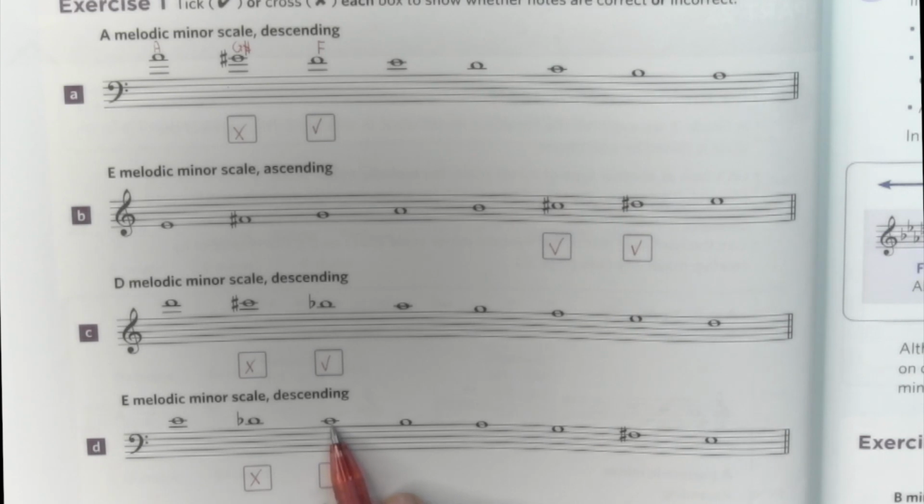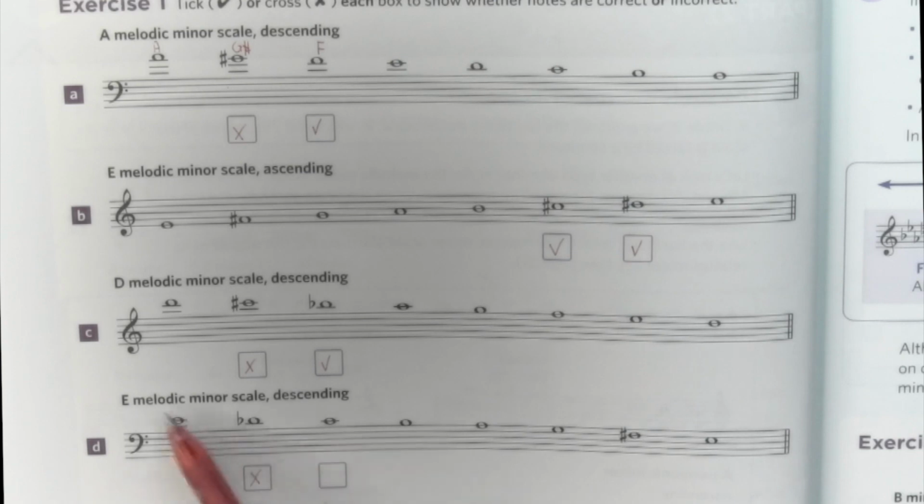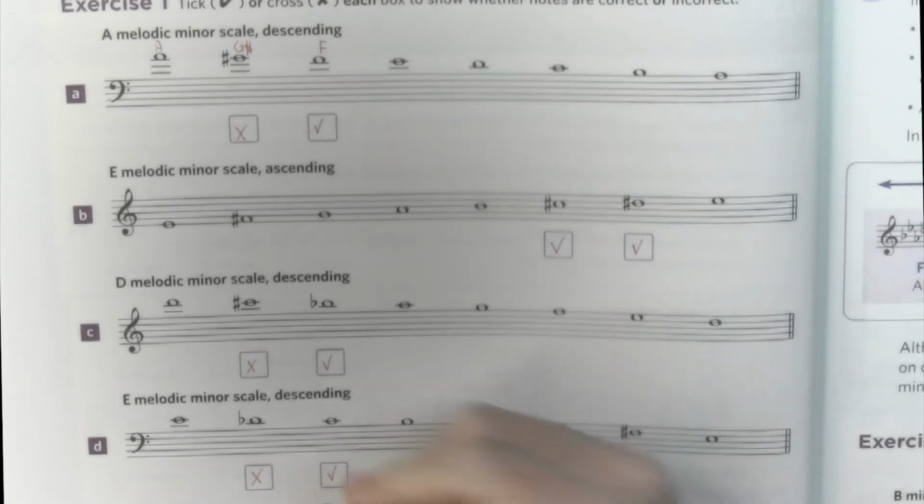This middle C here is correct because the only accidental that we can find in E minor, melodic minor scale, is F sharp, and here it is. So this is correct.